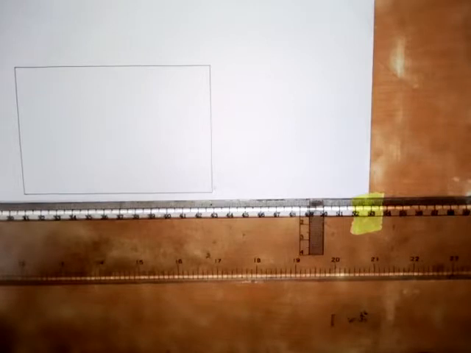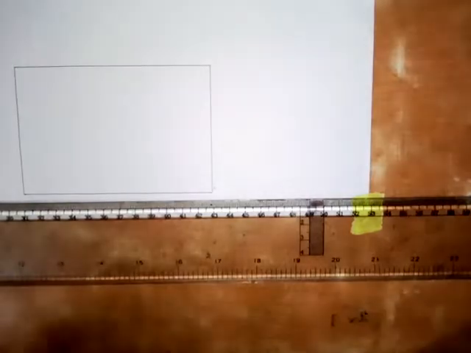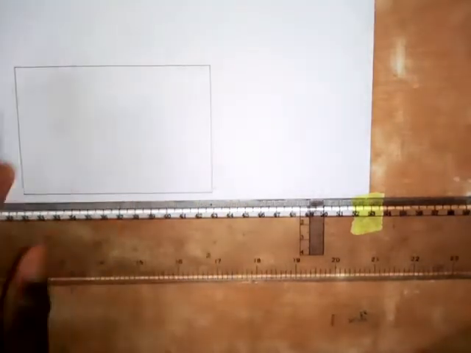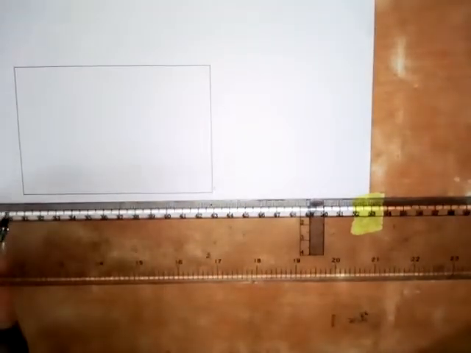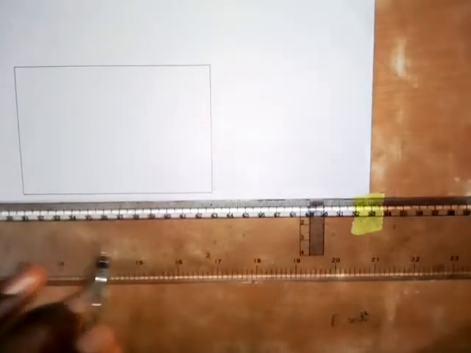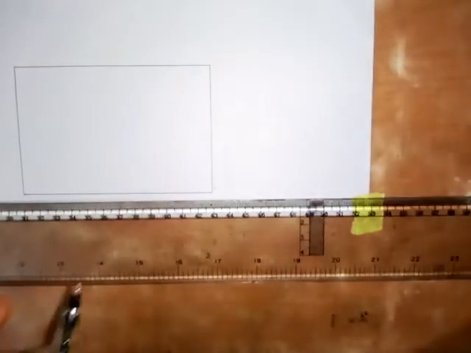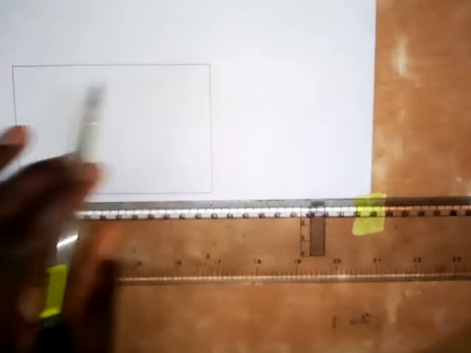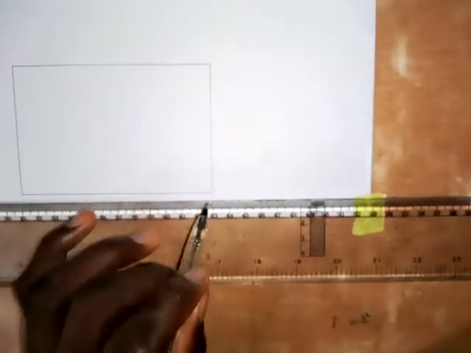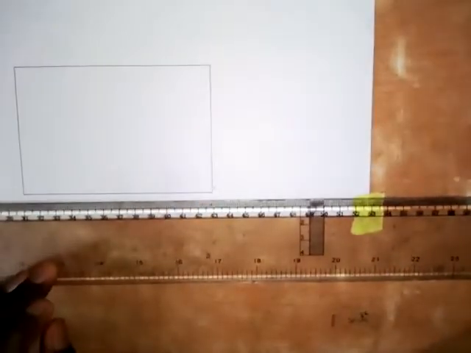So here my major axis is 120 mm and the minor axis is 80 mm. Alright, so the first thing that you need to do is to construct a rectangle of length 120 mm, which is for the major axis, and the width is 80 mm, which is for the minor axis. So I've constructed the rectangle here. The length is 120 and the width is 80 mm.